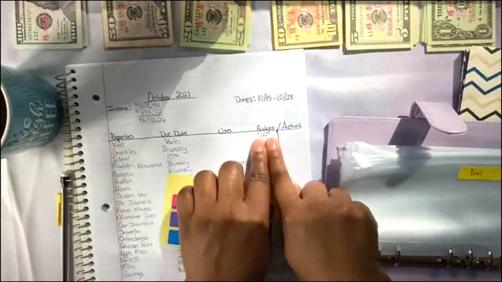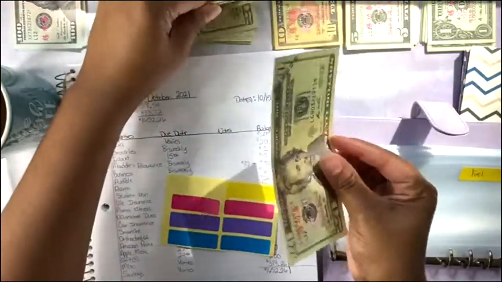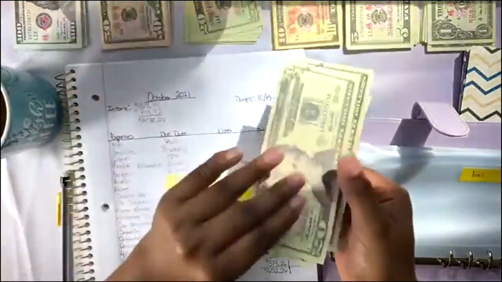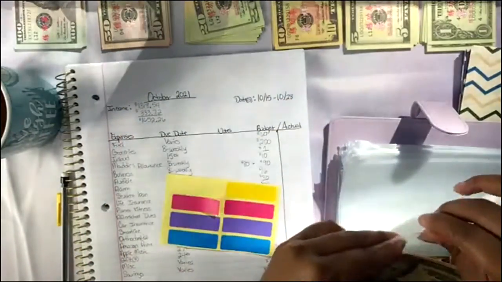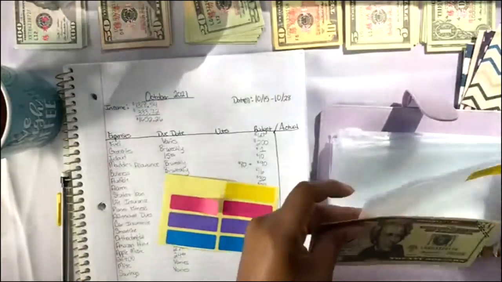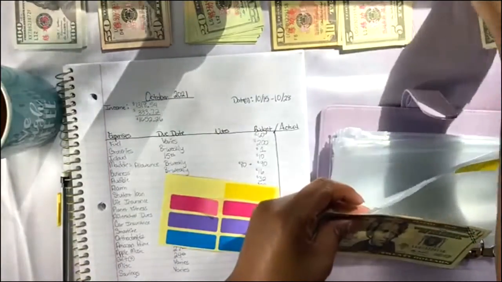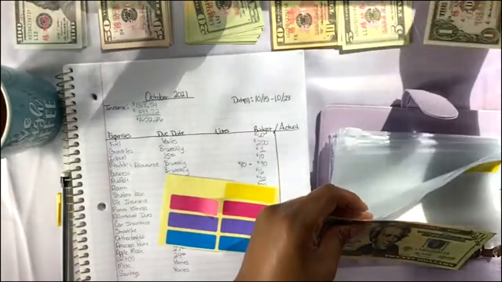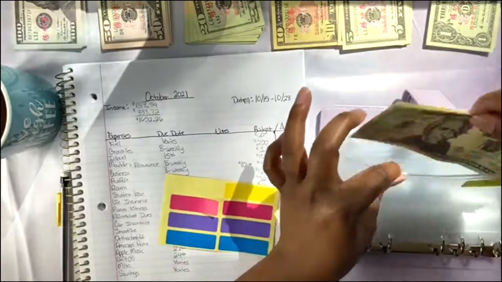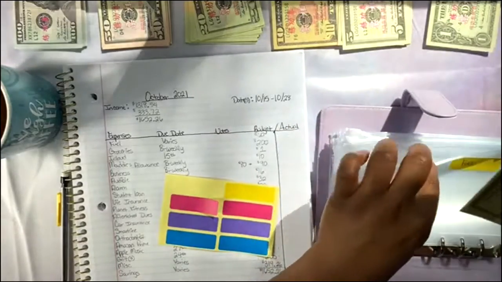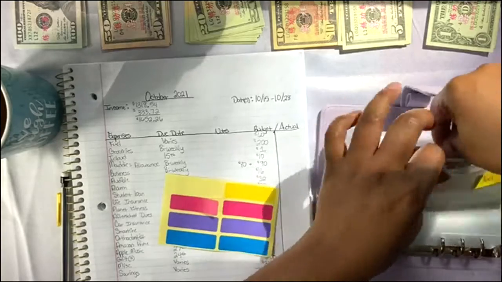And I have $60 budgeted for fuel, so I will take 20, 40, 60. Stick this in my envelope here. Oh, and this is the size of real money, or just about the size of real money, so it does fit into the envelopes fine.